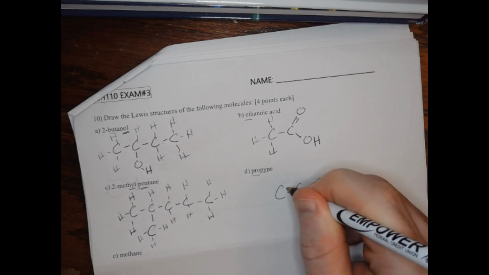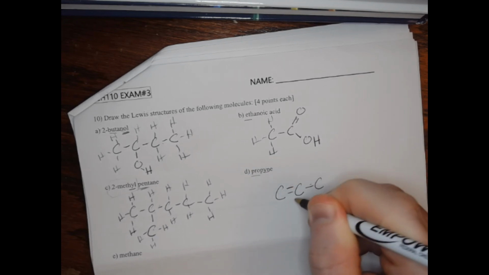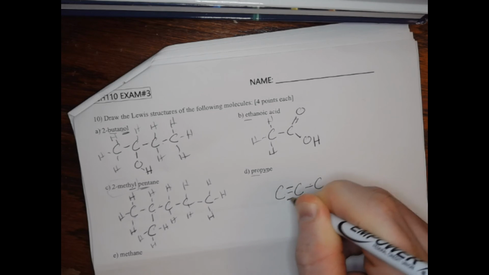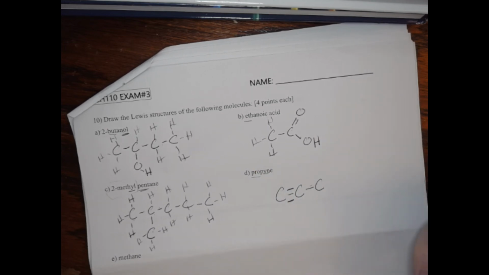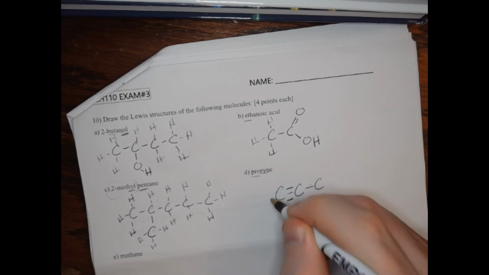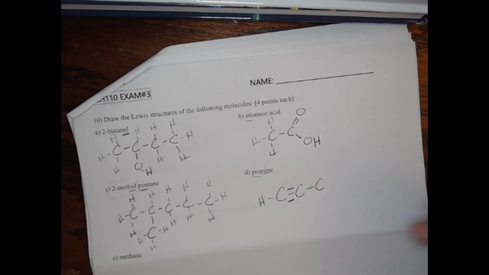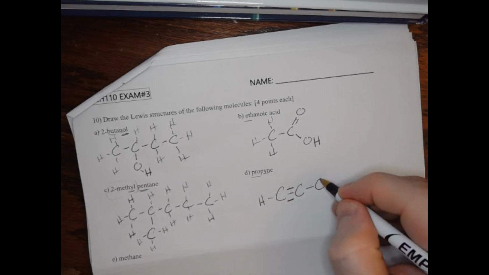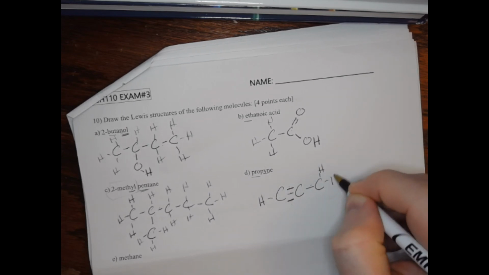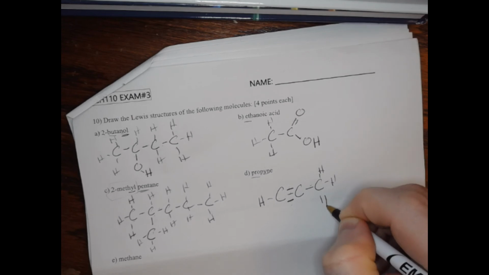So it's my choice as I'm drawing the Lewis structure. I usually prefer to put things on the left-hand side, so I'm just going to draw the triple bond here on the left. So I've got the prop, I've got the yne, and I just fill in the rest with hydrogens. This has 3 bonds, so it only needs 1 hydrogen. The middle one has 4 bonds already, so it's happy. And the last one just needs the 3.